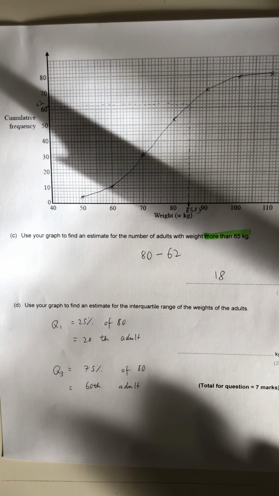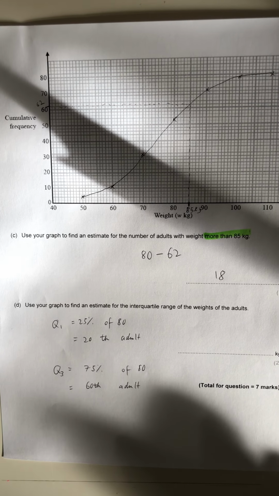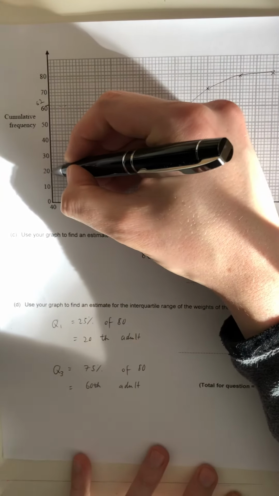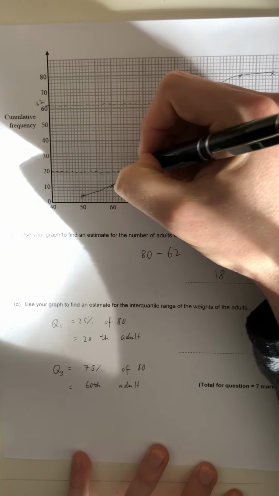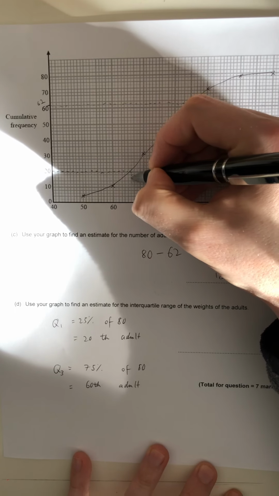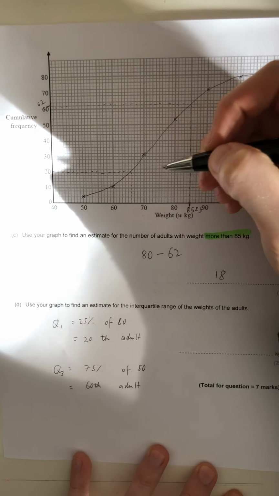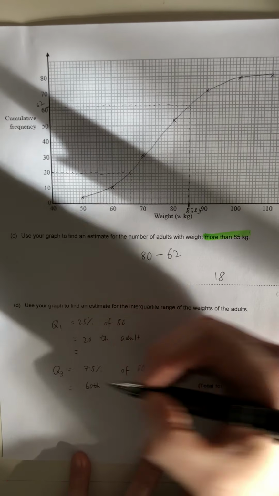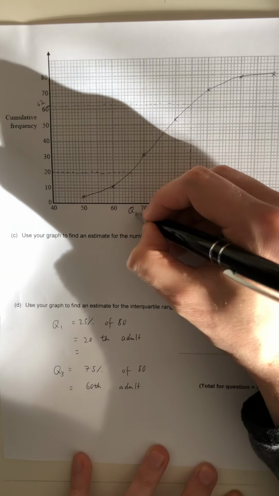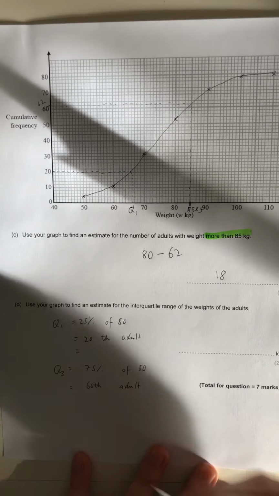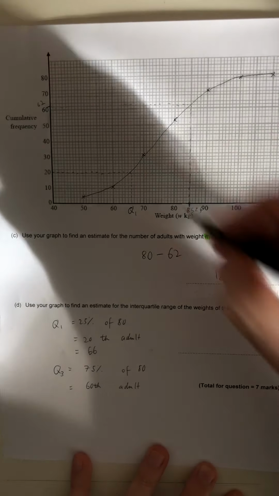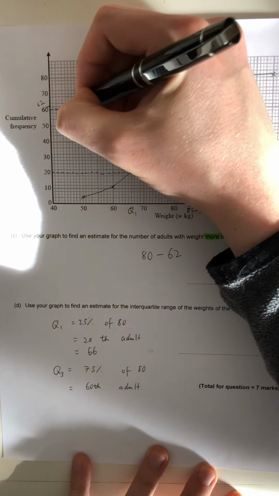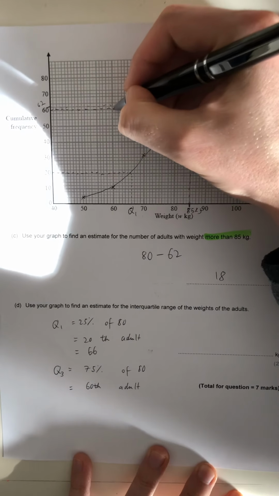And you've got to show evidence that you're using your graph. So I'm going to find the 20th adult, which is there, scroll across. Which for me would give you Q1 being 66. Then 60th adult, scroll across.